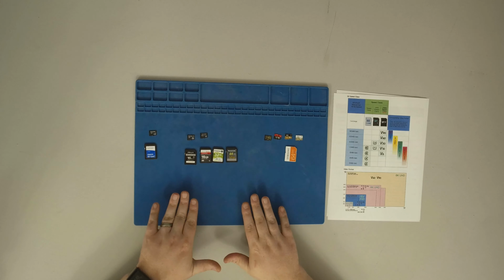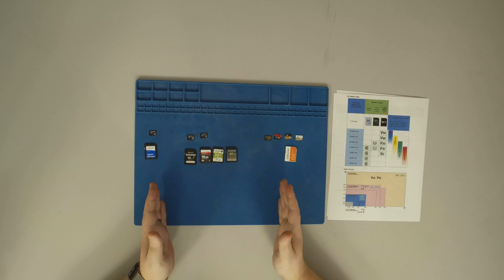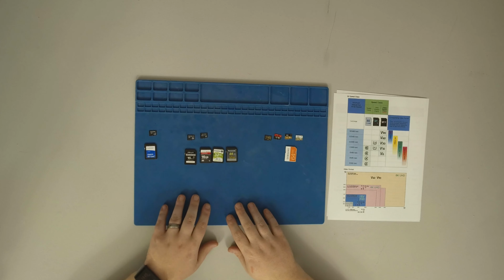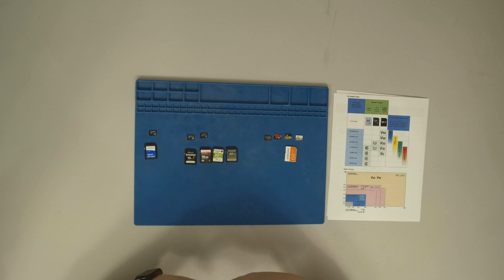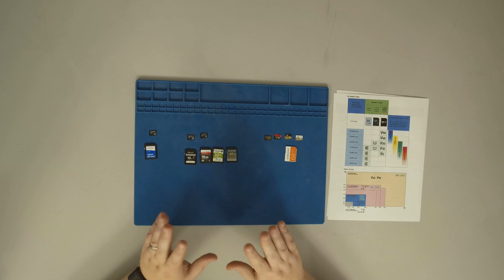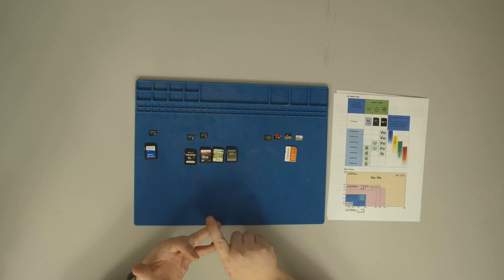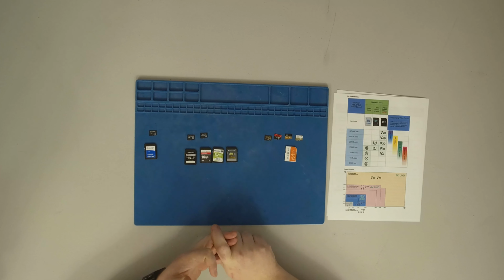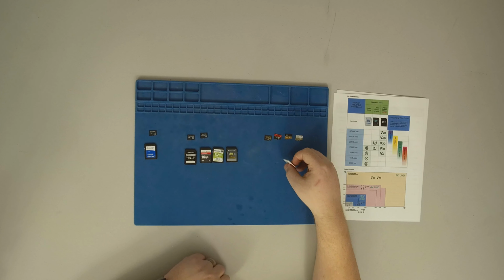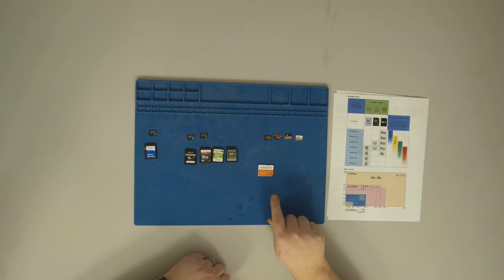Anyway, so we have 3 different ways of marking speed classes on cards that are commonly accepted today. These are speed class, UHS speed class, and a video class, and it is not uncommon to see cards with all of these listed on the same card. In fact, we'll use this because this is relatively large.